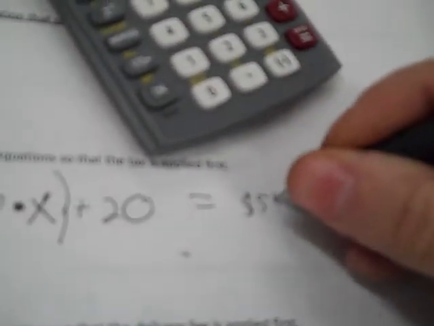Now figure out the cost of a $500 china cabinet with each composition. So here I go: parentheses 1.07 times 500, because 500 is going in for X, then plus 20. $555 will be the cost there.